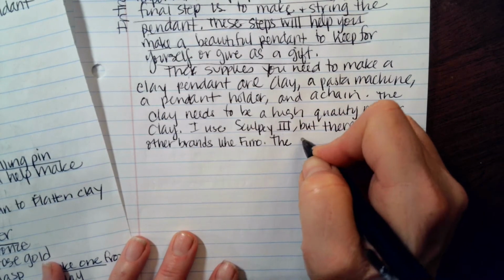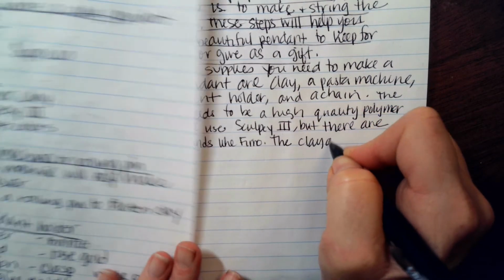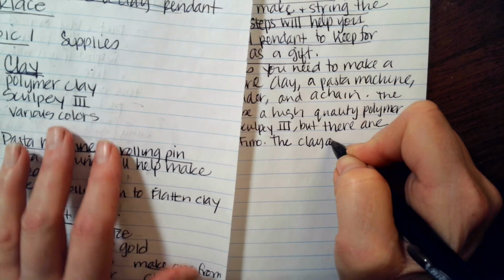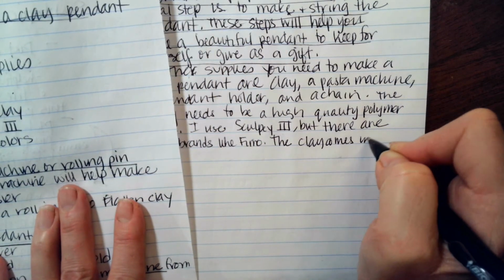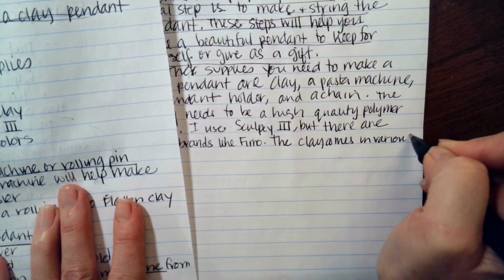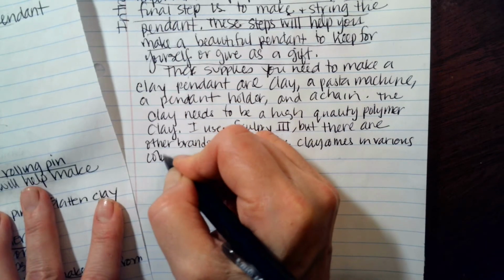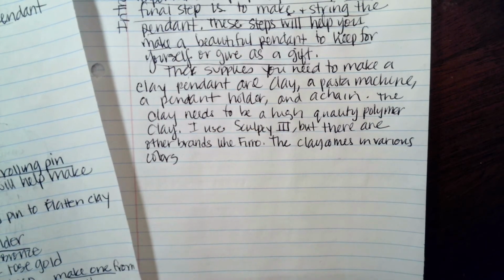The clay comes, now I'm going to say something about various colors, comes in various colors. And then I can just leave it at that, but as I'm writing this, I go, oh yeah, and textures too.